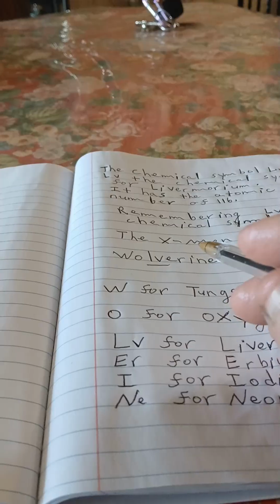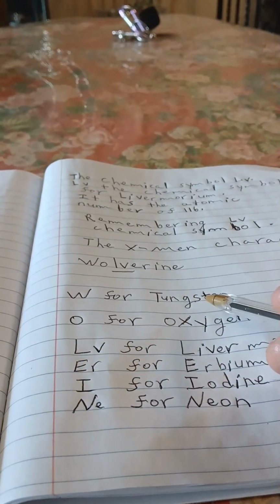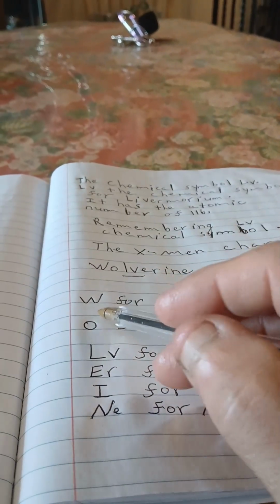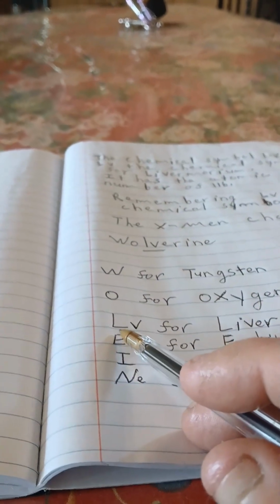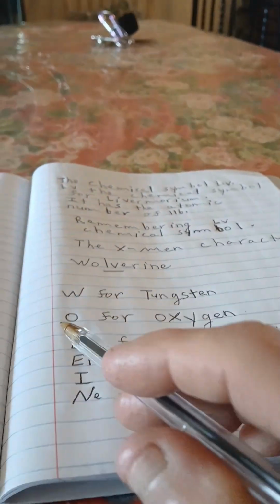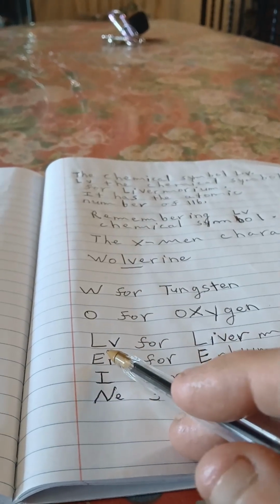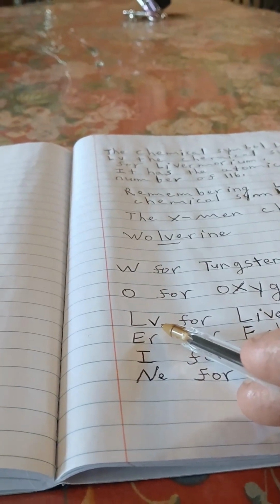Remember, in a periodic table of elements, when you have one letter to represent the element's name, that one letter becomes capitalized. When we have two letters, like capital L and a small v for Livermorium, the first one is capitalized and the second letter is a small letter.